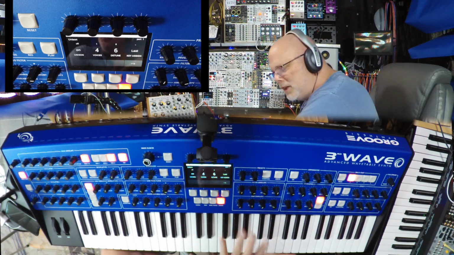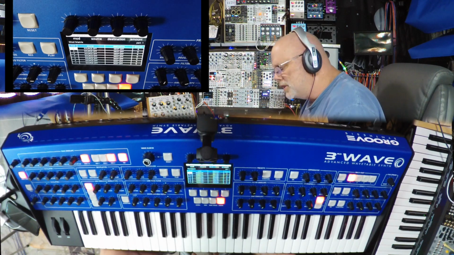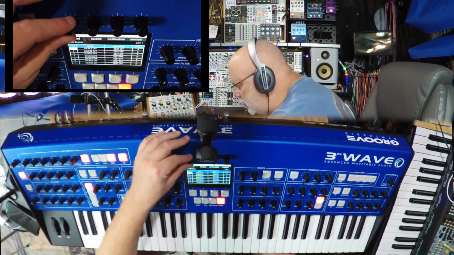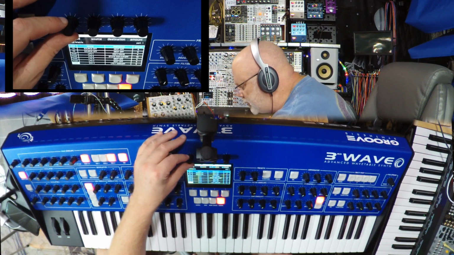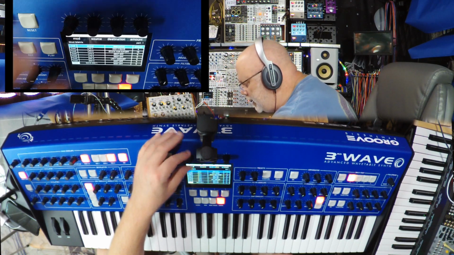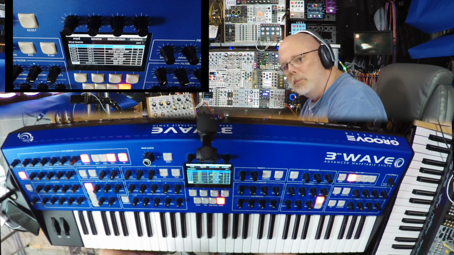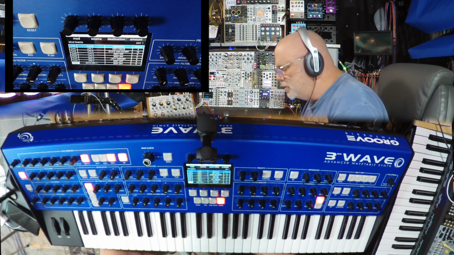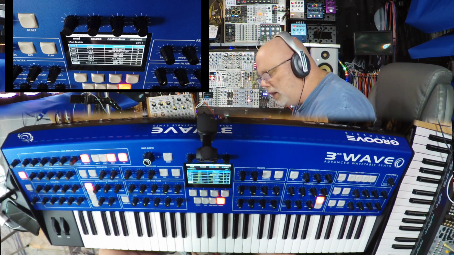All right, so I have some modulation going on. I'm going to go over here to the modulation matrix so I can show you. If you go all the way down to the bottom, you have these fixed destinations. That's what I've been doing. When you set a destination on the different module, it'll put it into the fixed destination.